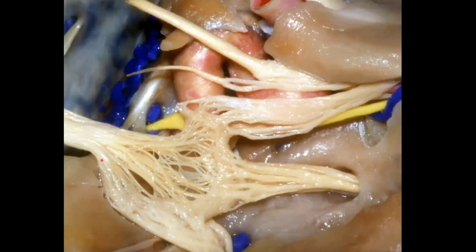It exits the dura right here through this opening called Dorello's canal, enters the cavernous sinus, and travels underneath V1 on top of the carotid on its way to the superior orbital fissure. As it travels through Dorello's canal, it passes underneath the petrosphenoidal ligament, otherwise known as Gruber's ligament, which forms the roof of Dorello's canal.